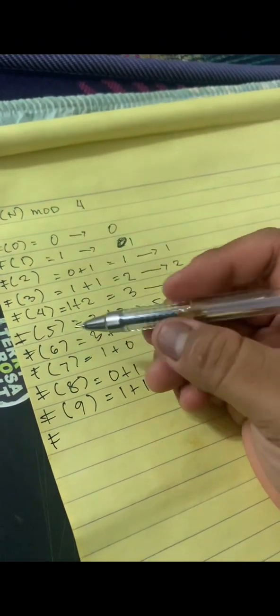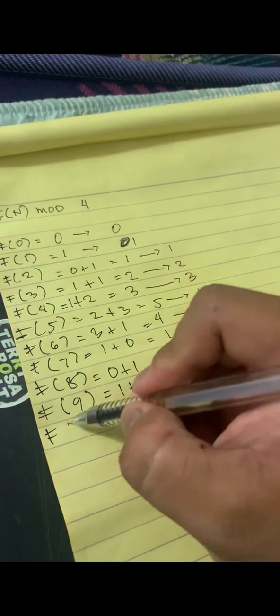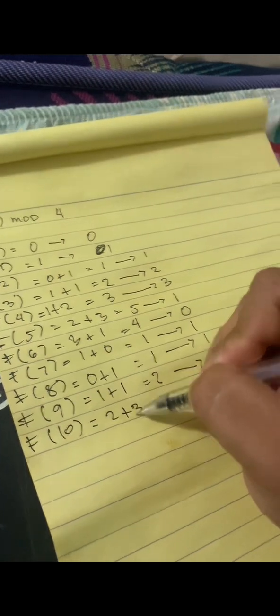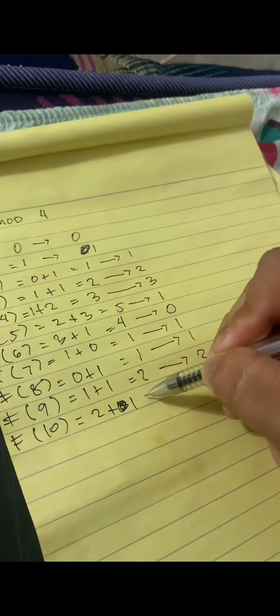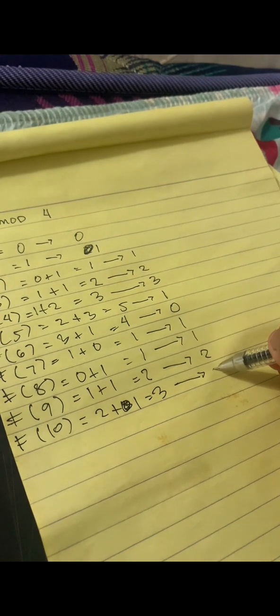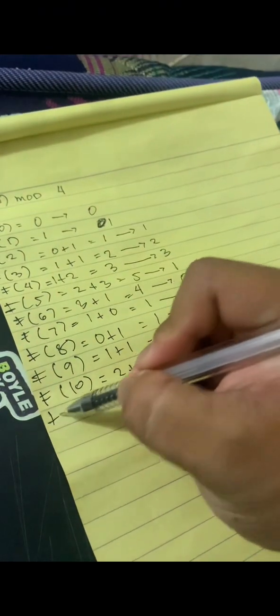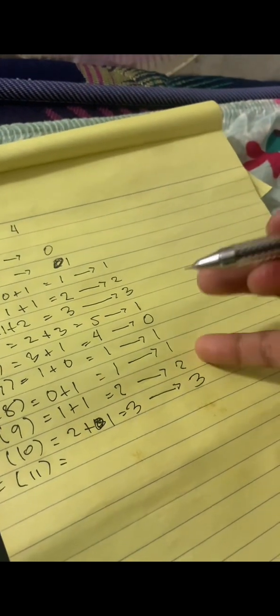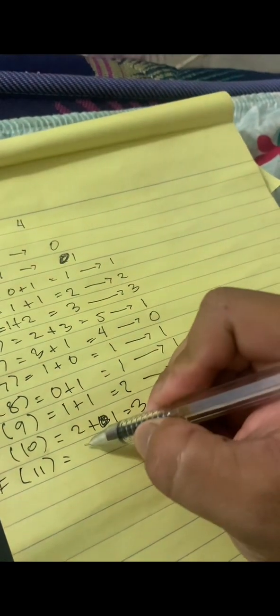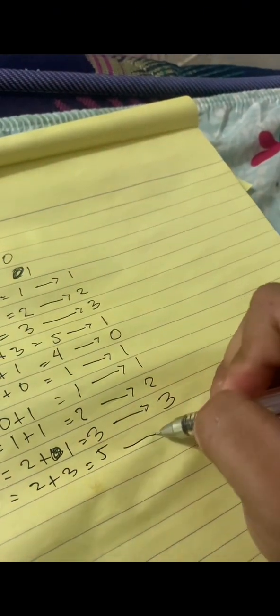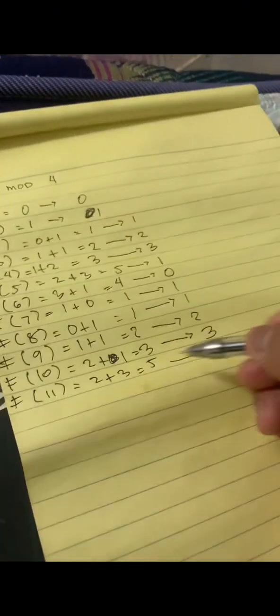F sub 10 is equal to 1 plus 2, equal to 3. For the sequence this is 3. F sub 11 is equal to 2 plus 3, equal to 5, and if we divide that by 4, the remainder is 1.